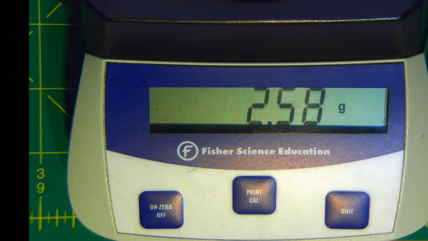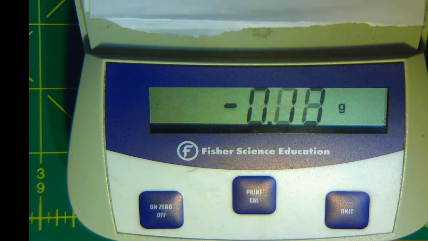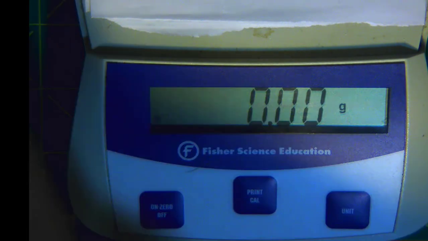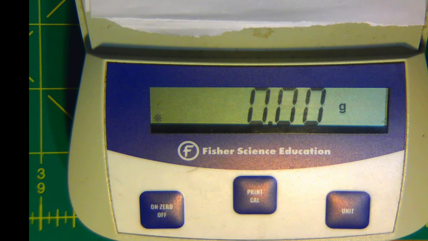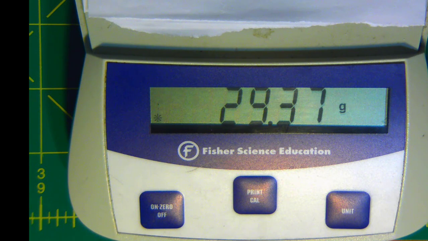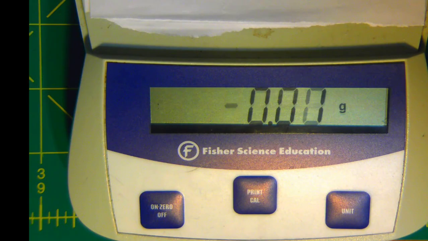So here again is the balance. We'll open the lid, and we can see that it is zeroed. We will put the graduated cylinder on the balance. Okay, so you're seeing the mass there. That is the mass of the empty graduated cylinder. And now we will go ahead and add some water to this graduated cylinder.